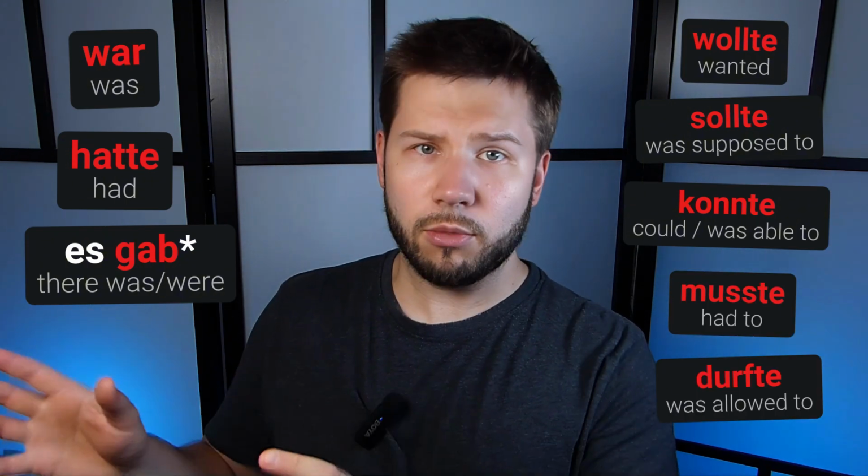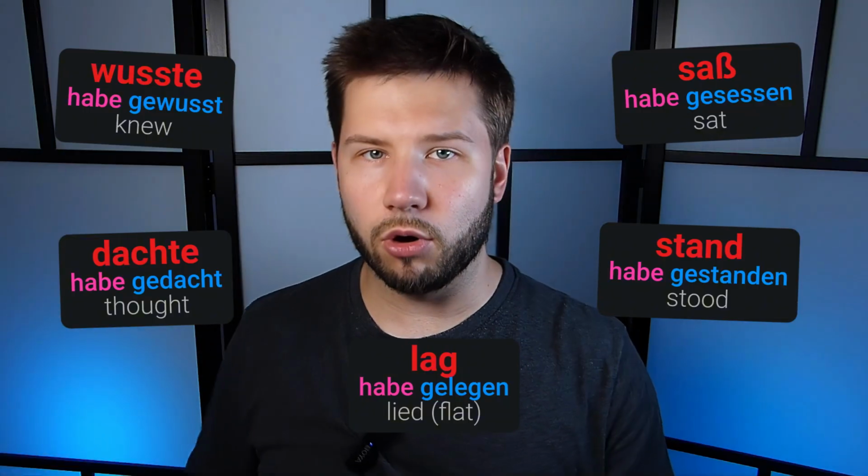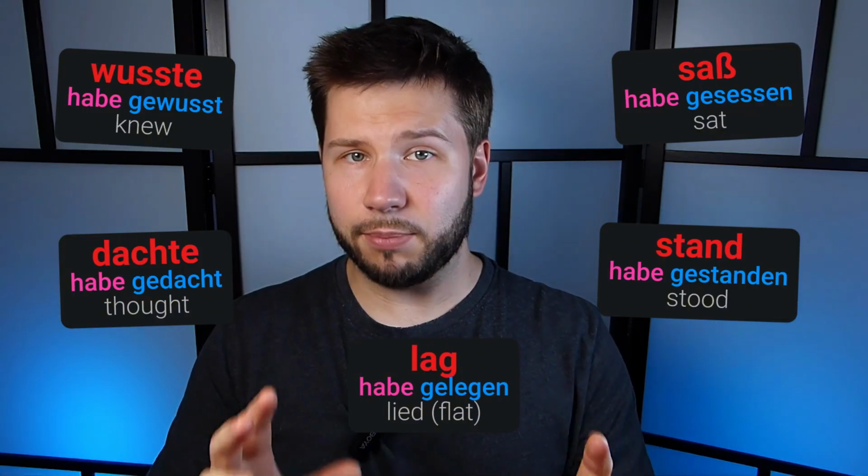Beyond these words, there are some more that you can either use in their Präteritum or perfect form. For example, wusste, dachte, lag, stand, saß, and about 10-20 more. With these, it's a 50-50, depending on the native region and the age of the speaker. But it's absolutely fine if you skip them and learn their perfect instead. So let's talk about this mysterious perfect tense.